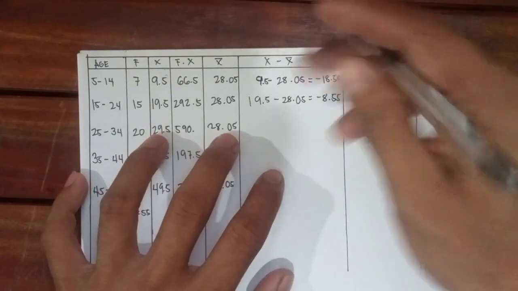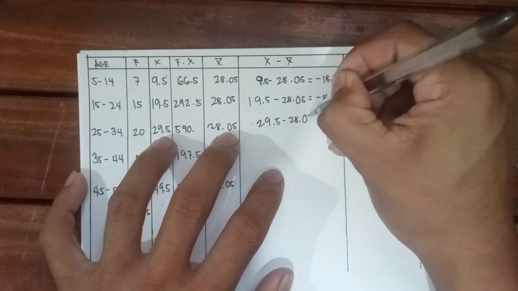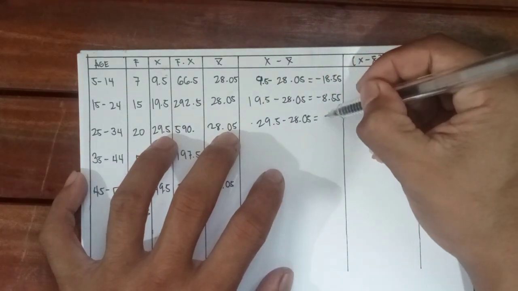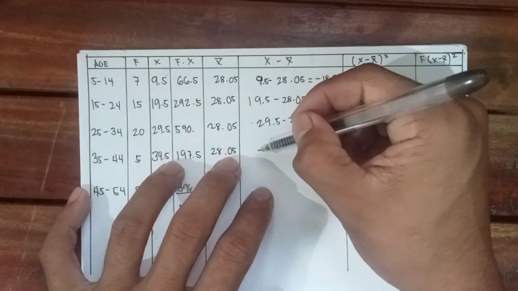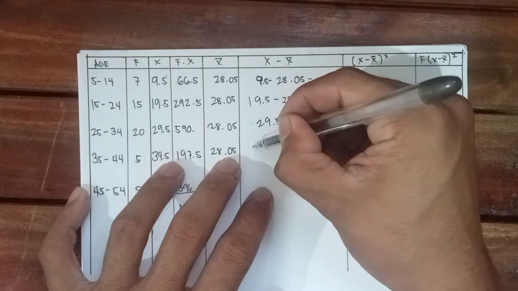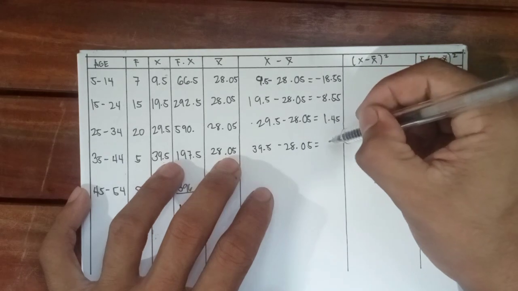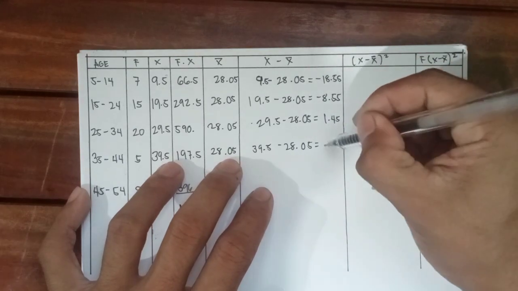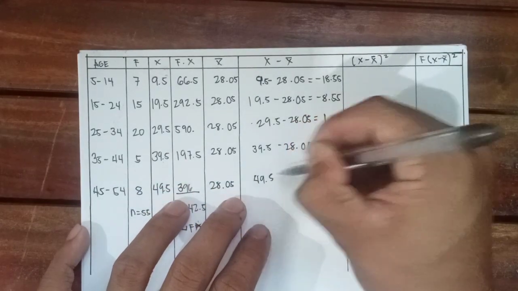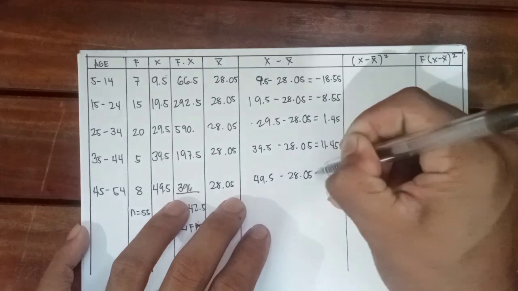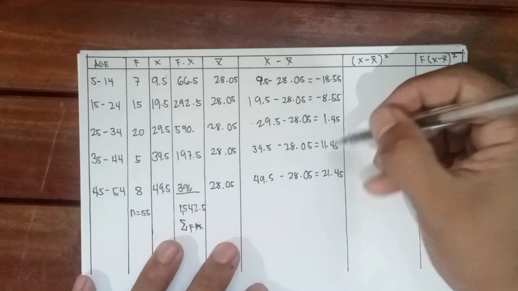Just continue. 29.5 minus 28.05 is equivalent to positive 1.45, and then 39.5 minus 28.05 is equivalent to 11.45. And then 49.5 minus 28.05 is equivalent to 21.45. So, ayan na po, nakuha na natin.